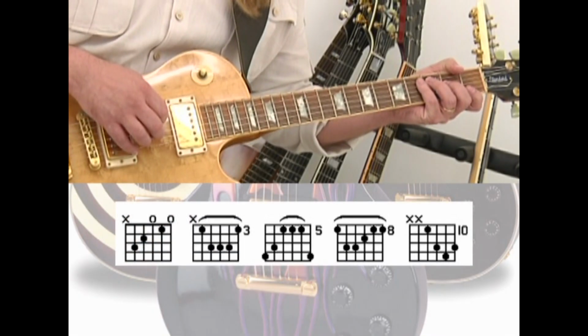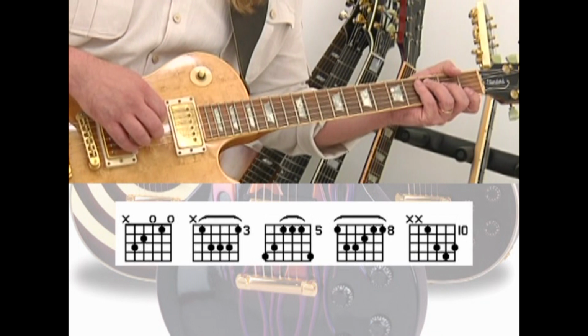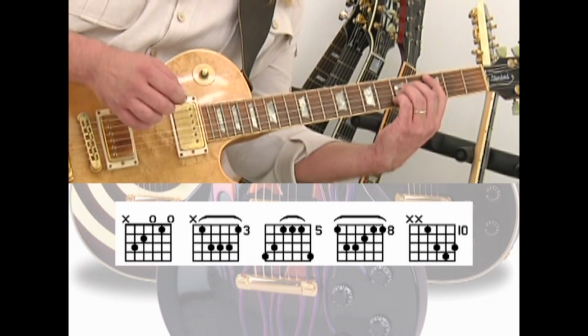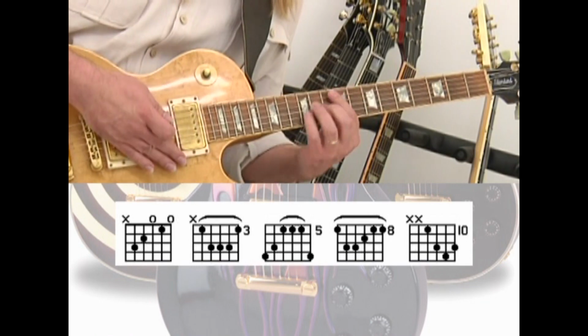The reason we call this the CAGED system is because each chord can be moved around the neck by overlapping each chord shape in the order of the letters that spell CAGED: C, A, G, E, and D.